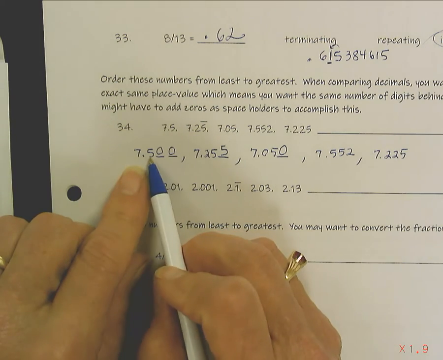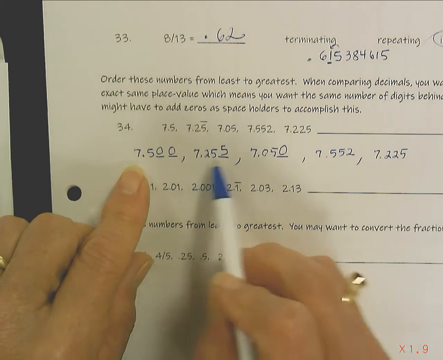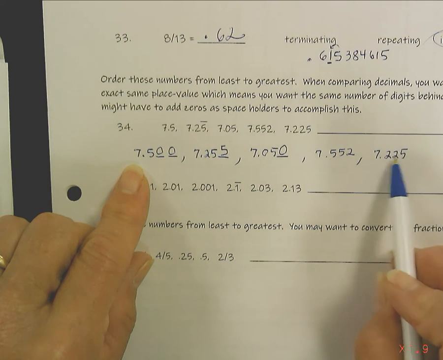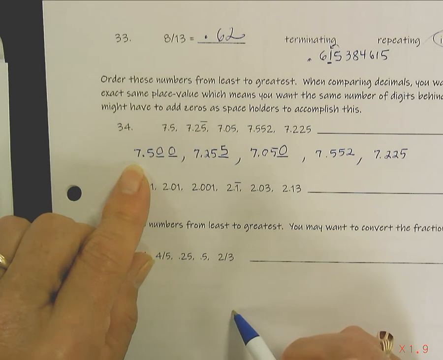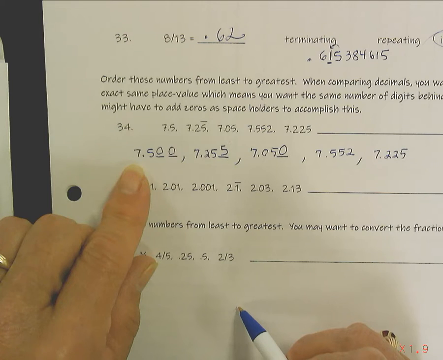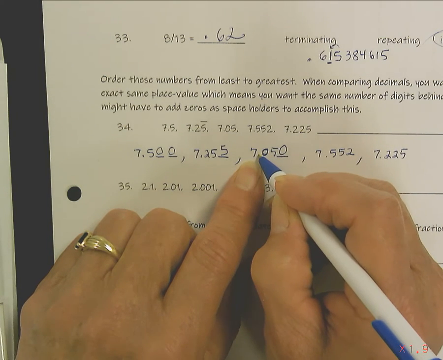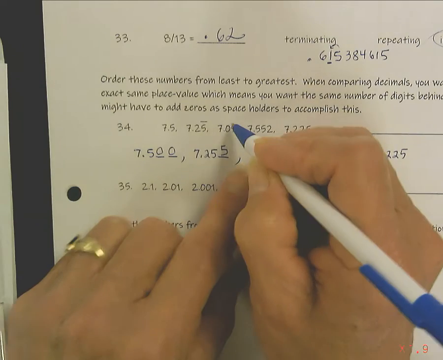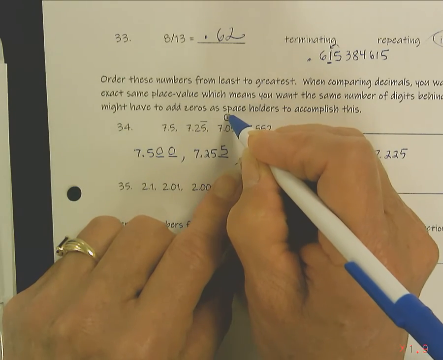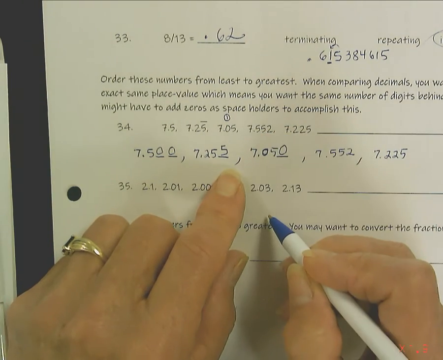Now in the tenths place, I've got a 5, a 2, a 0, a 5, and a 2. Can you tell me right now which of these is the very smallest number? 7.05, the middle one, because it's got a 0 in the tenths place. So this one right here, that's going to be the first number.